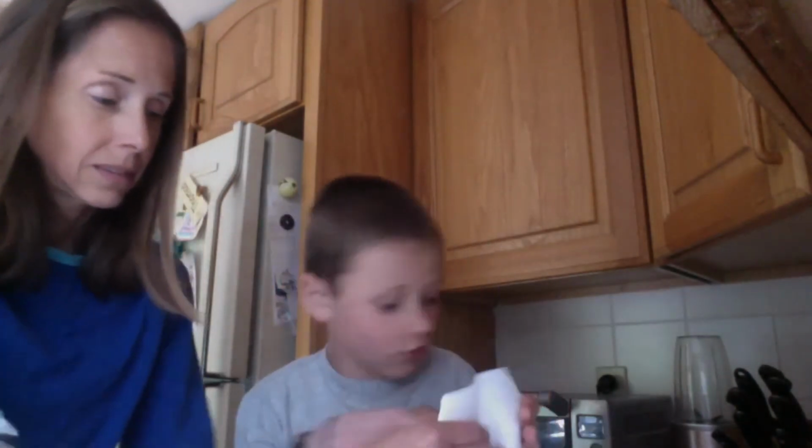Paper towel. Oh, wow. They're cleaner than before. Rinse them off. Wow. Voila. And now we have a clean, shiny penny. So what happened?